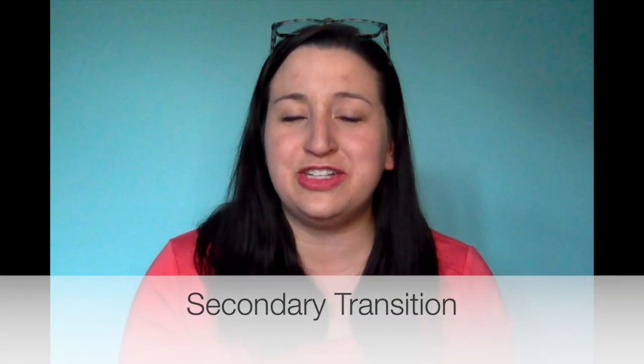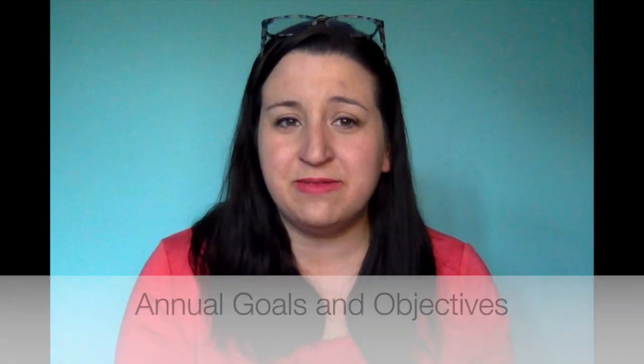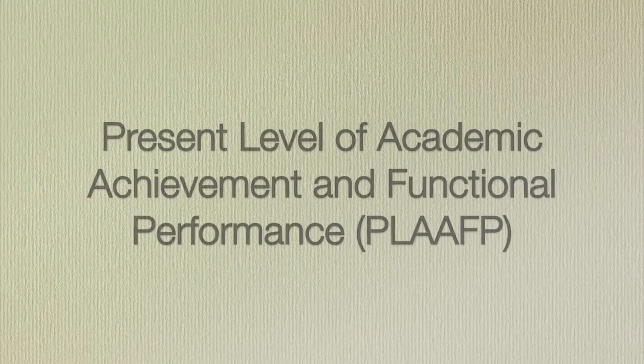Since AT helps a learner increase, maintain, or improve their skills, AT should be documented throughout the IEP. Sections of an IEP that could include AT are present level of academic achievement and functional performance, or the PLAF, secondary transition, goals and objectives, supplementary aids and services, state and district assessments, and related services.